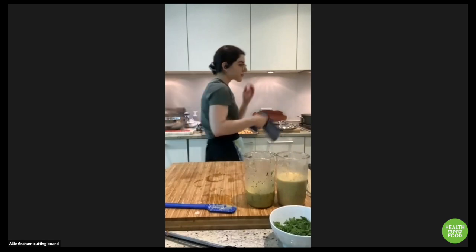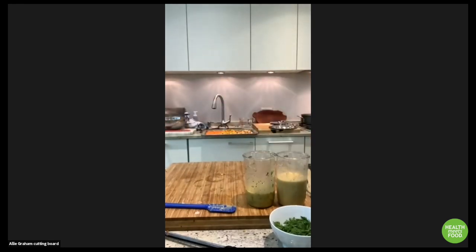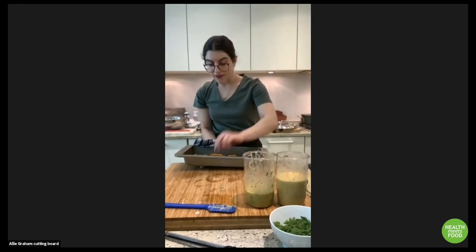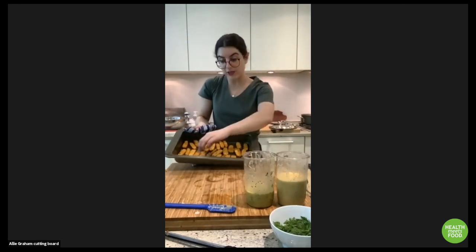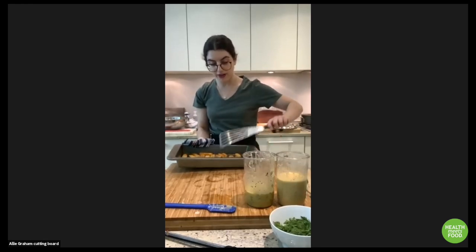And then also, a reminder for myself to check the tempeh, which I'll show you what this looks like. So the tempeh here looks beautiful. It is nice and crispy, and use a spatula to just flip it over.